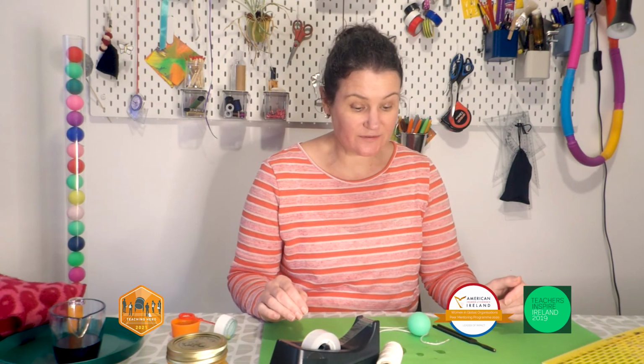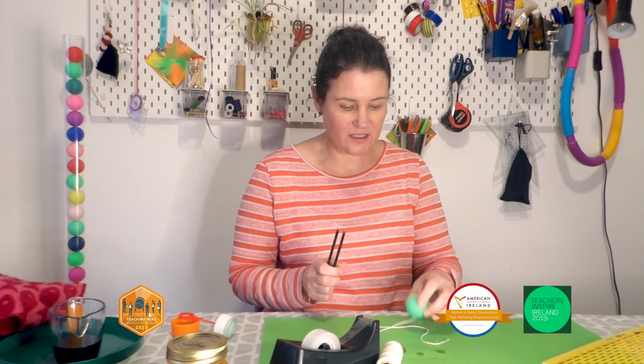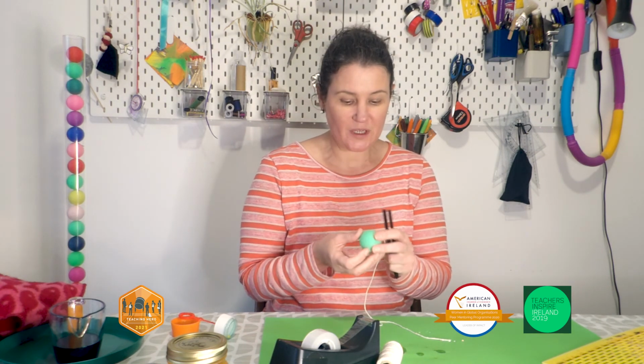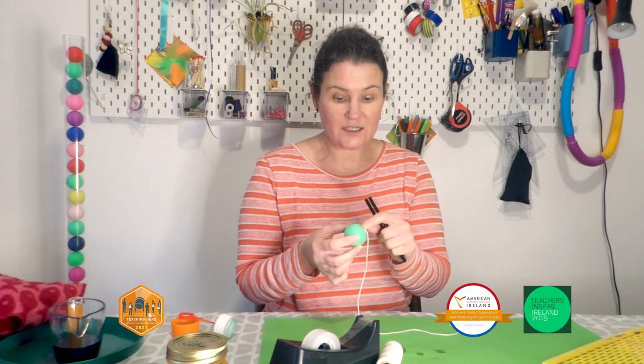That's better. So if you want to try this yourself, you're going to need a tuning fork, and you're going to need some tape and some string or thread, and you're going to need a ping pong ball. It's really simple. Just cut a short piece of the string and stick it with tape onto the top of your ping pong ball.